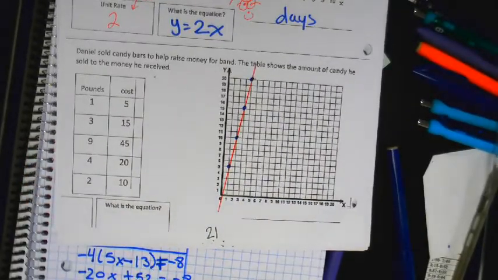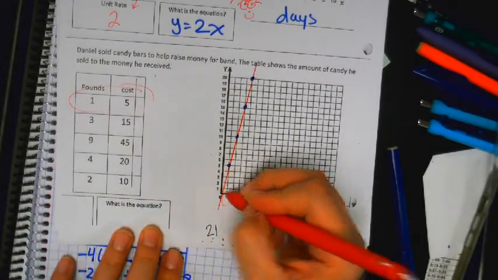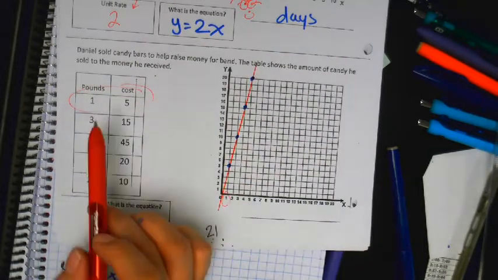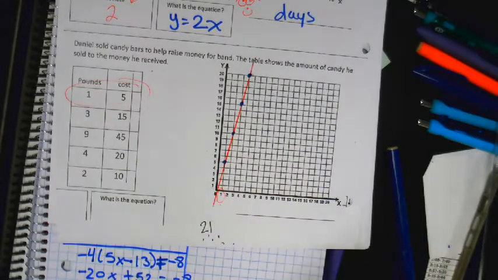Okay, good. Okay, where can I find the unit rate? Next to what number? 1. The 1. Here or here. Okay? You can look at it here or here, wherever you want. So what's my unit rate? 5. What would be my equation?